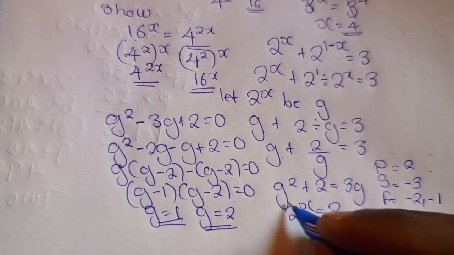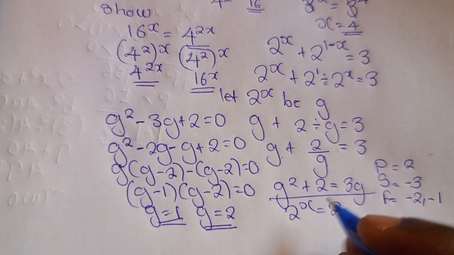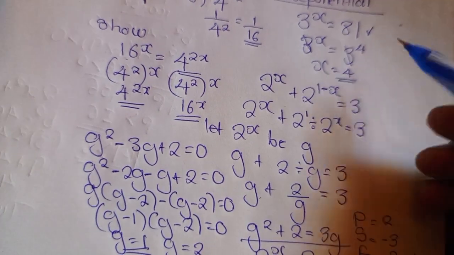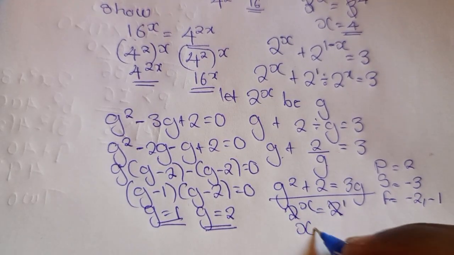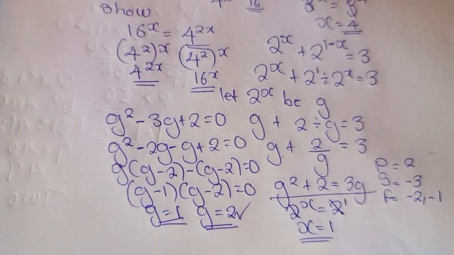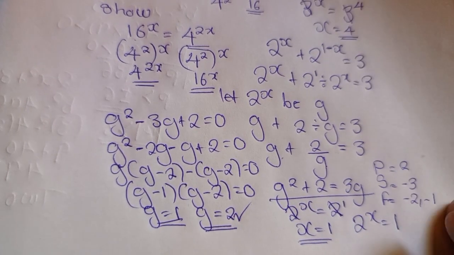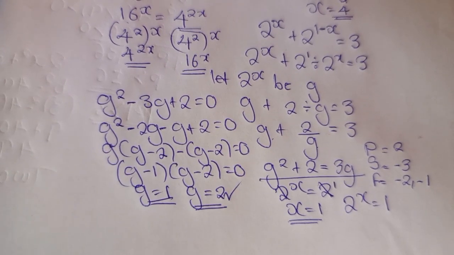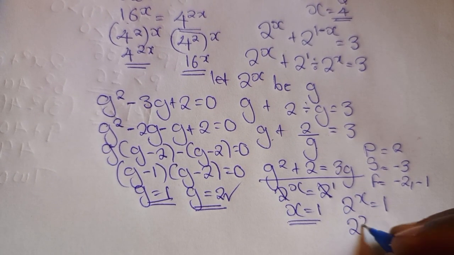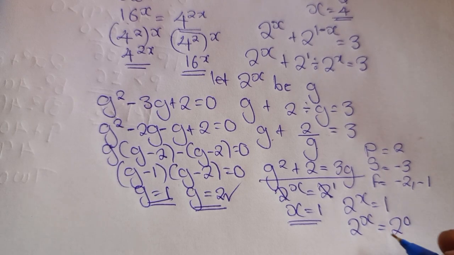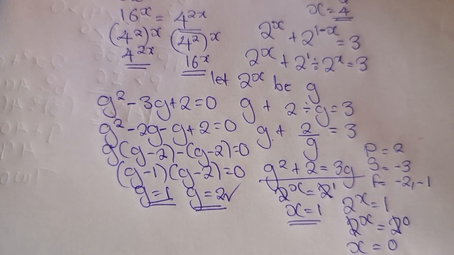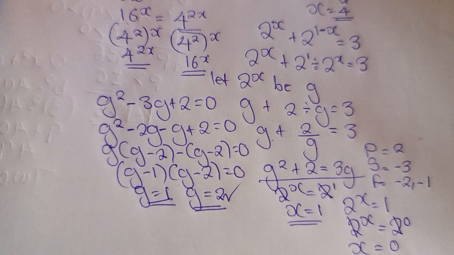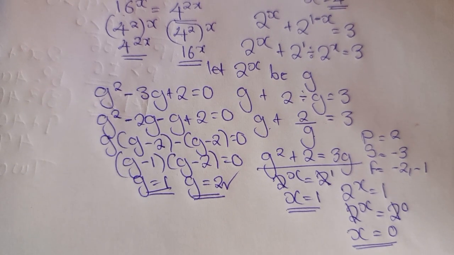2. Applying the rules of exponents to this question, you know that here there is power 1. So the bases cancel, and x is equal to 1. So we have solved for 2. Now we solve again for g equal to 1, and you know that any number to the power 0 is basically 1. So 2 to the power x is equal to 2 to the power 0. Under mathematics, we know that we can just cancel, and you have x equal to 0. So this is how you use exponential equations to solve such kind of math.